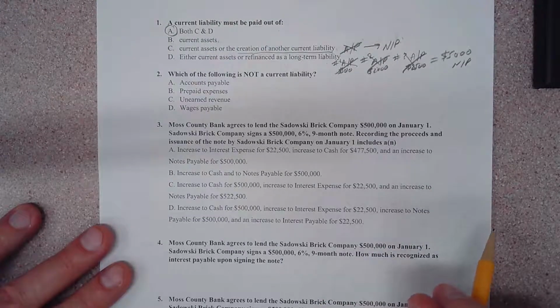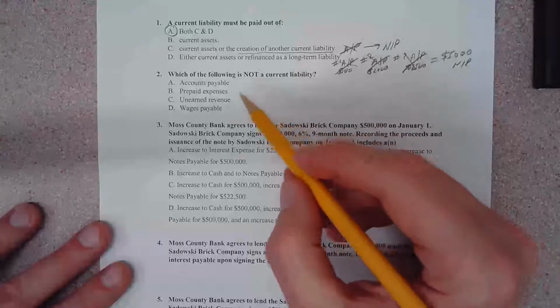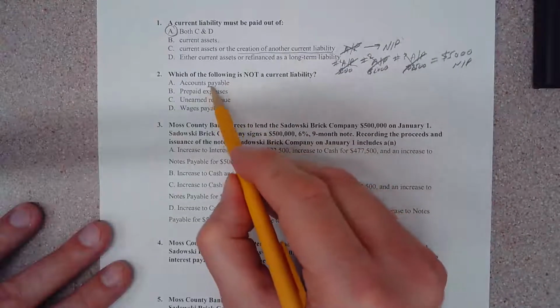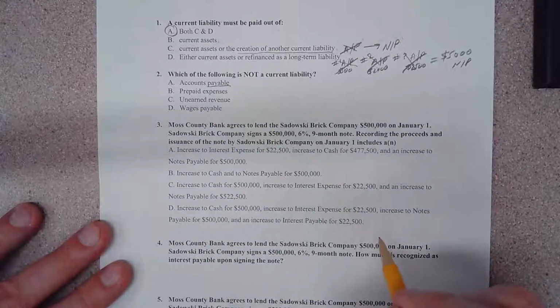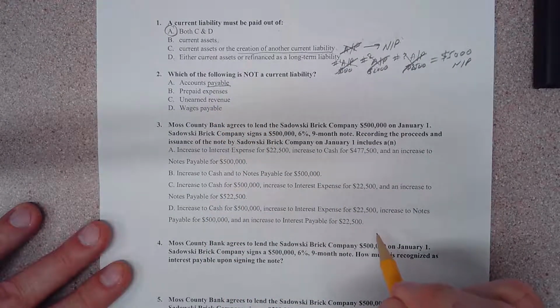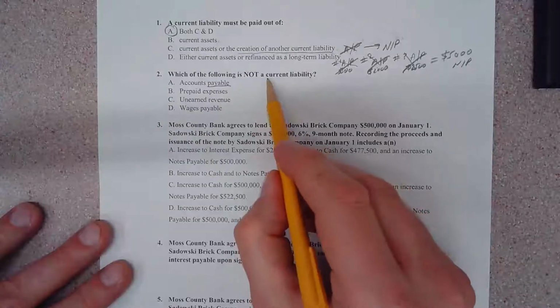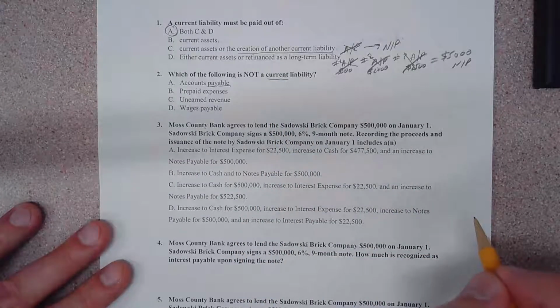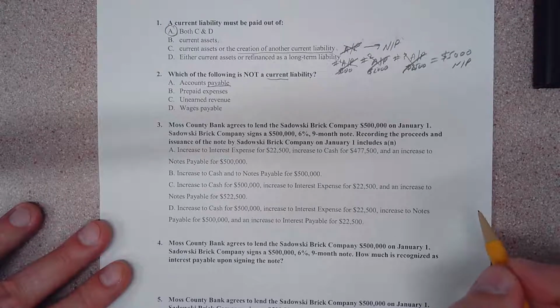It says, which of the following is not a current liability? And we again have 4 choices. All right, so hopefully you are aware that anytime you see the word payable, you in fact have a liability, but your question asks specifically for current liabilities, or rather, which of the following is not a current liability.